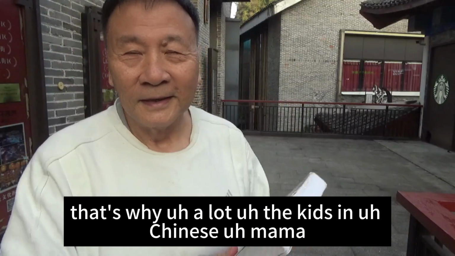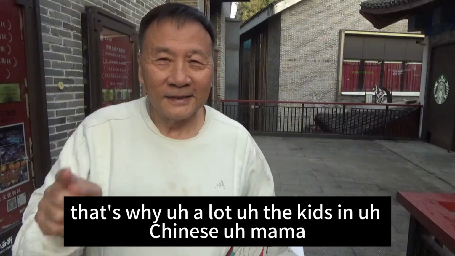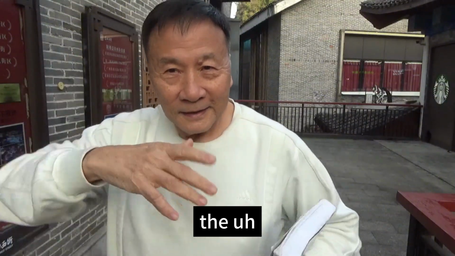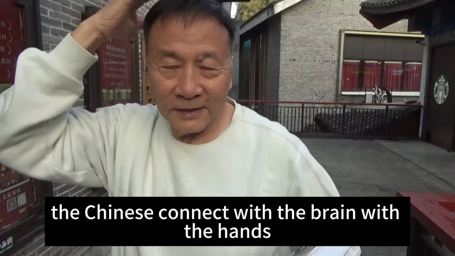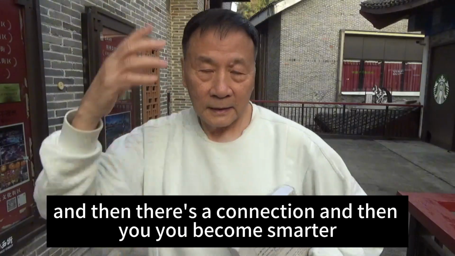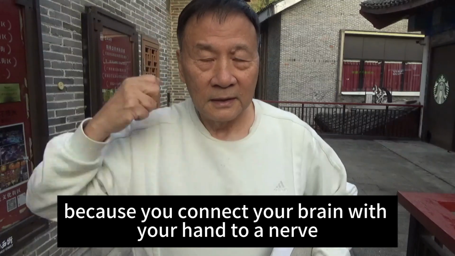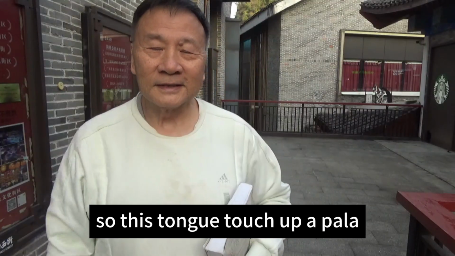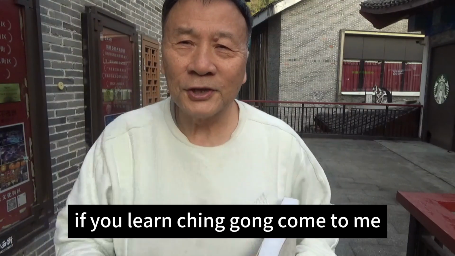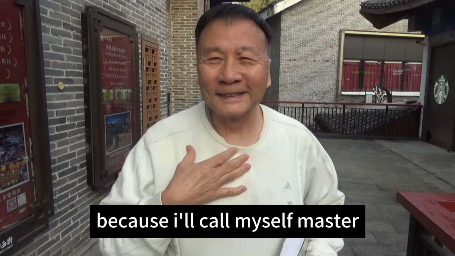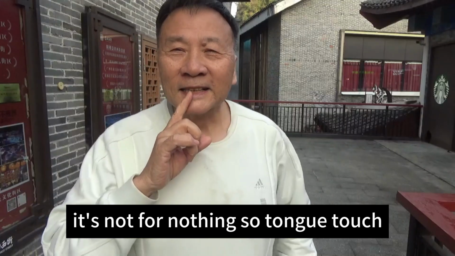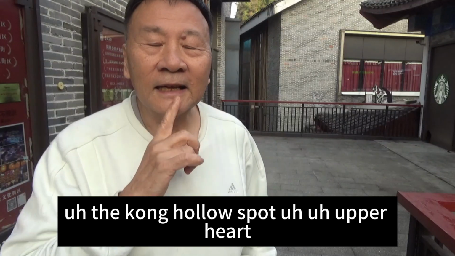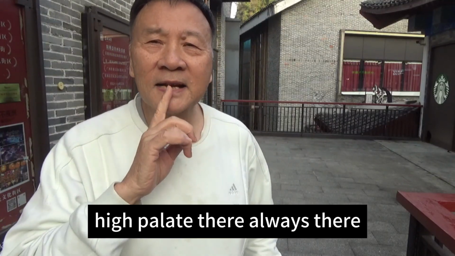That's why a lot of the kids in China, ma, you always the neck, and of course the Chinese connect the brain with the hands, and there's a connection, and then you become smarter because you connect your brain with your hand through a nerve, and with your tongue corresponding. So the tongue touches the upper palate. If you learn Qigong, come to me, because I call myself master. It's not for nothing. The tongue touches the hollow spot on the upper hard palate, always there.